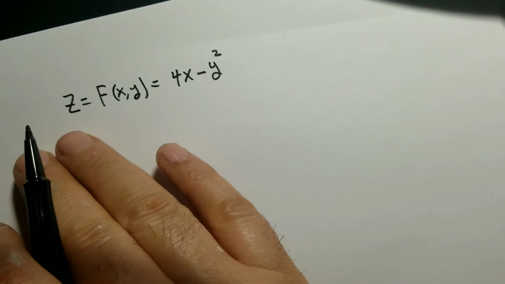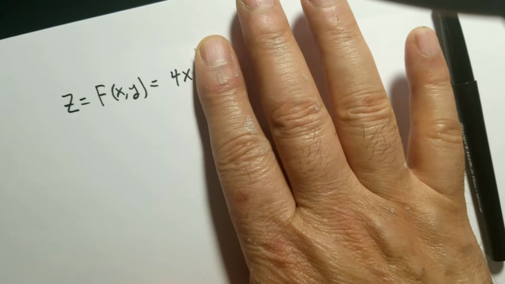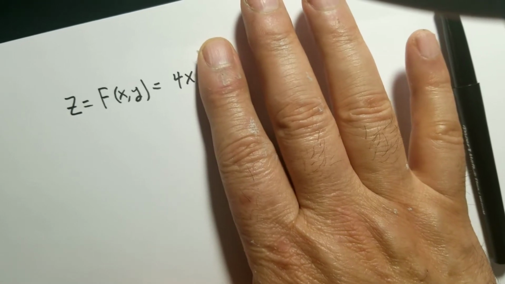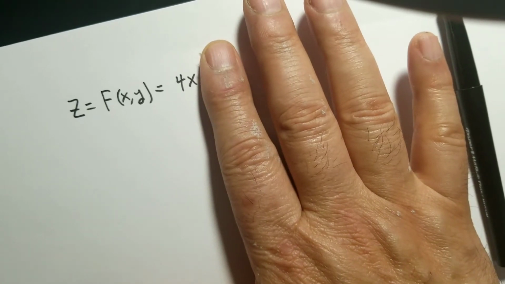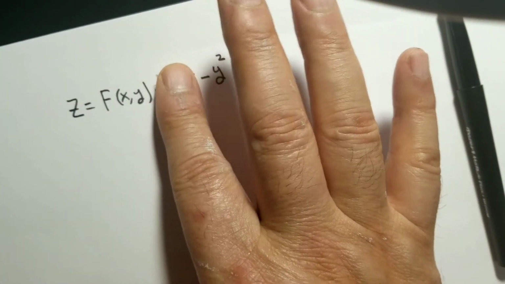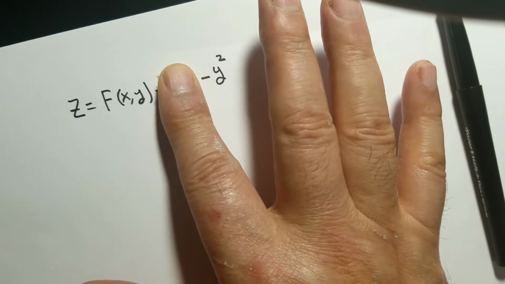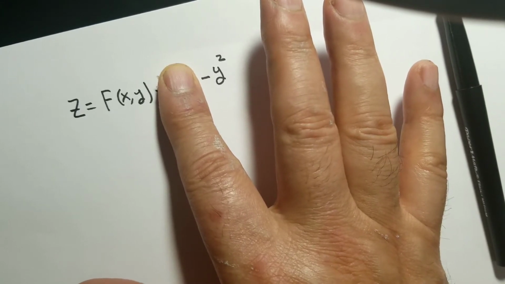And I'm going to ask you, what happens if y becomes a constant? The trace in the zx plane is going to become a line with a slope of 4. If x becomes a constant, in the zy plane, the graph is going to be a parabola.